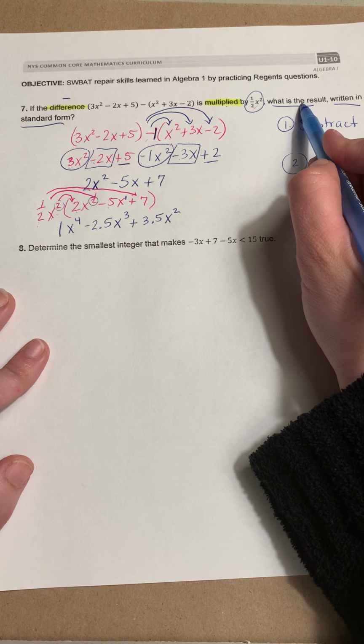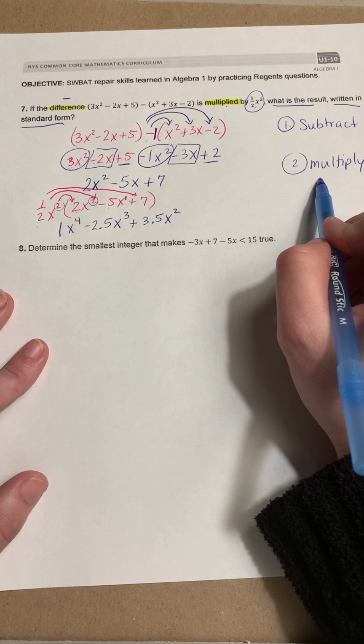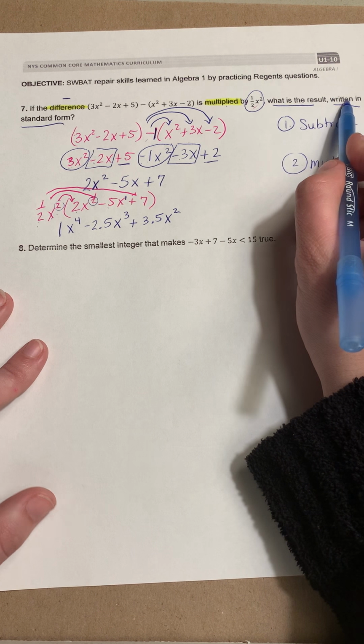Now let's just go back to the question. They want to know what is the result. So I subtracted, I did my difference, then I did my multiplication. So we found the result, but they want it written in standard form.